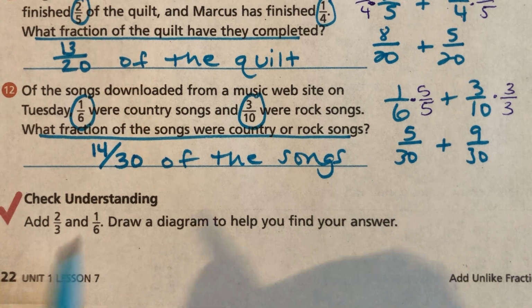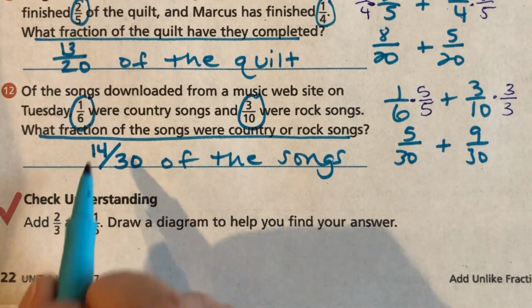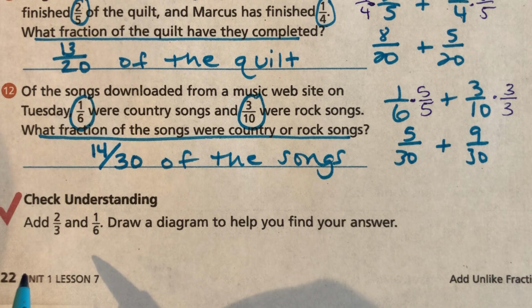15/30ths would be half. If you did it the other way, you'd have 28/60ths, and then you have to simplify it. Those are both even, but maybe you're noticing like, hey, 14/30ths are both even. We've got some work to do still.